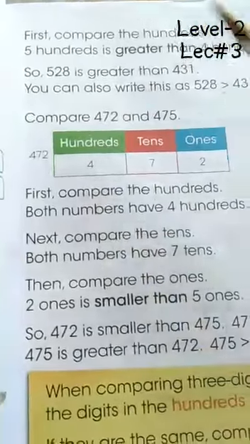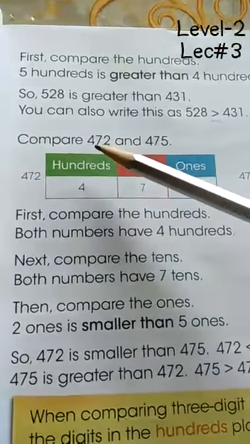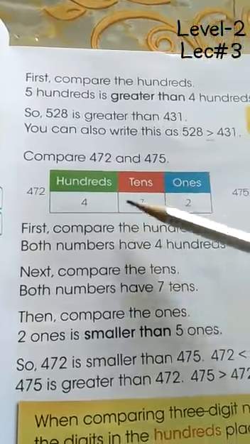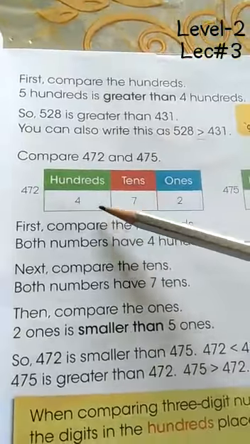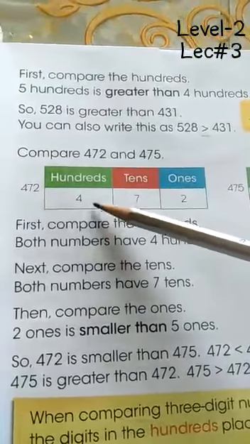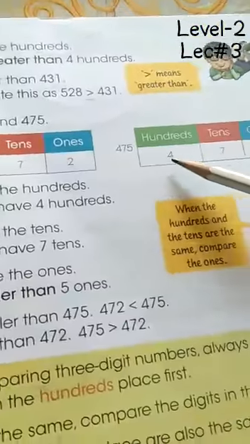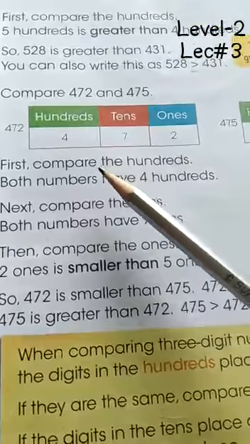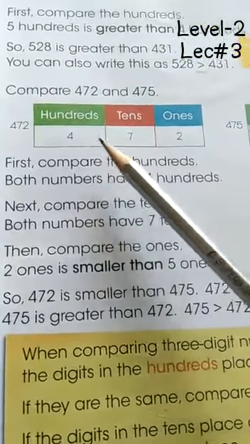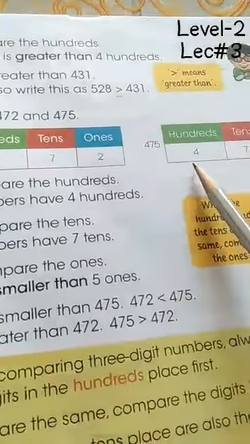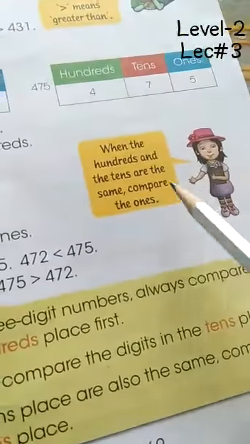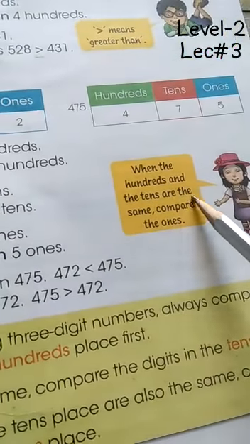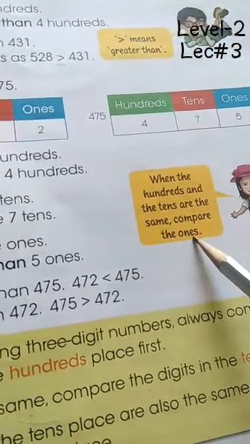Now we are going to compare 472 and 475. So we will place the values in the table. We are going to compare the hundreds first. Here is the 4 and here is the 4. Now look here students. When the hundreds are the same, compare the tens.